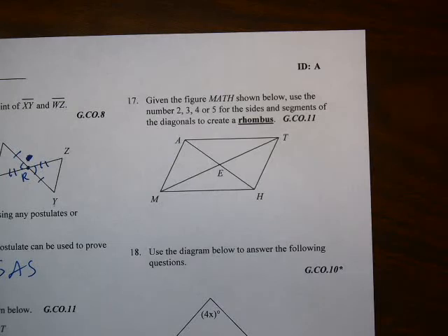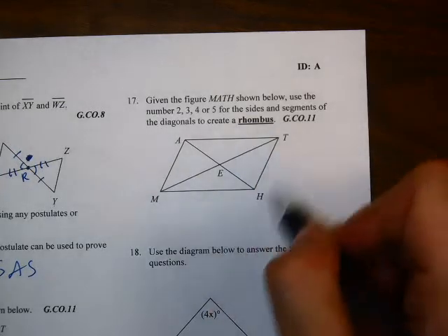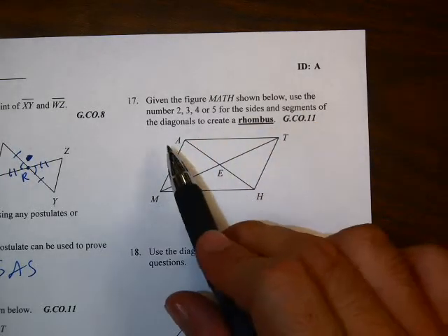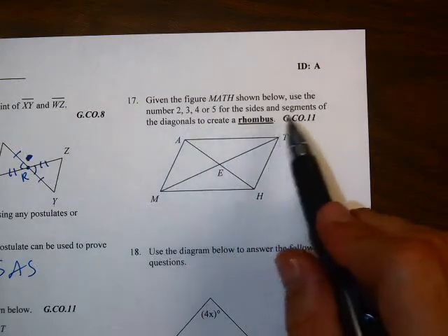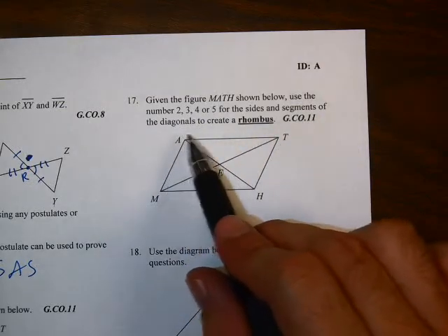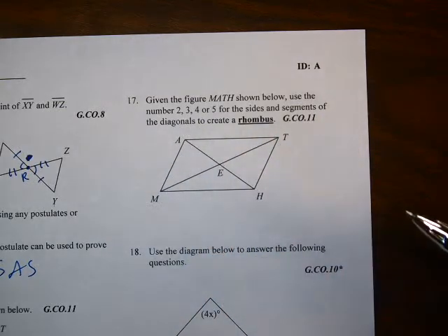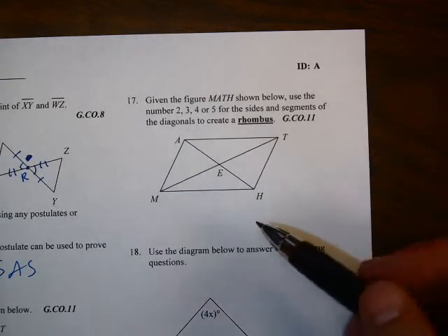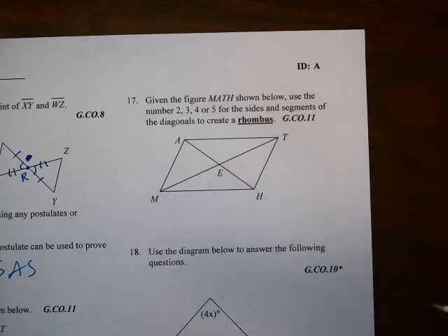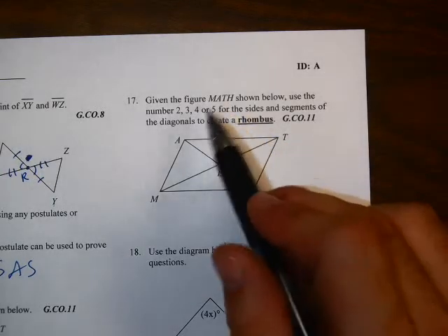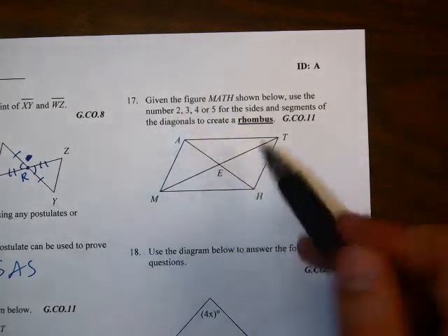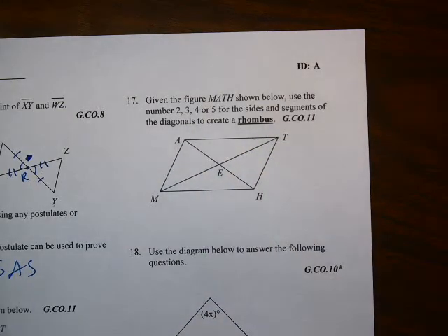Number 17, given the figure MATH shown below, use the numbers 2, 3, 4, 5 for the sides and segments of the diagonals to create a rhombus. Now, the one thing that's tricky is it's not drawn to scale. It doesn't look like a rhombus. It actually looks more like a parallelogram. But the whole point is knowing what to do with the numbers and knowing the properties of the rhombus.